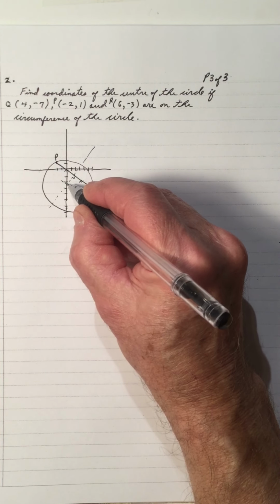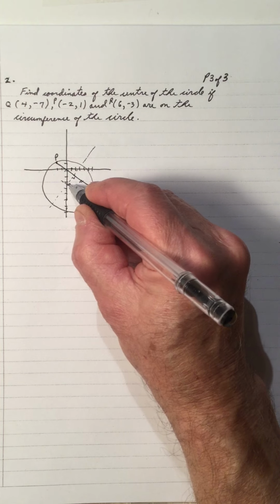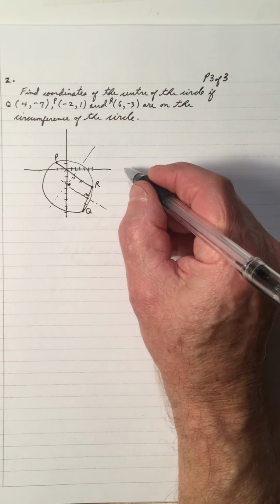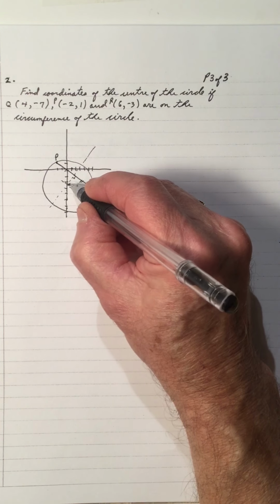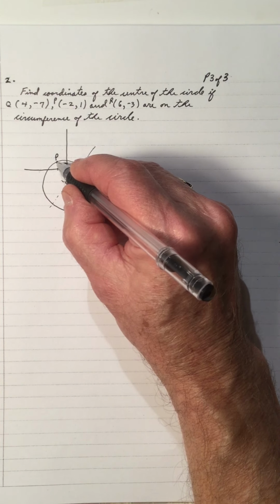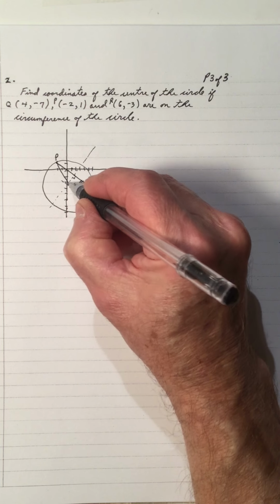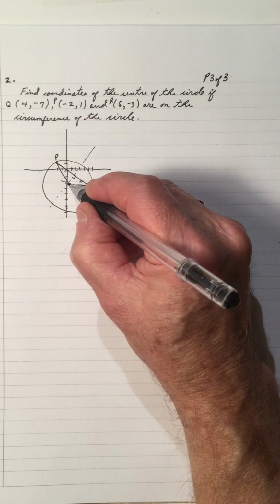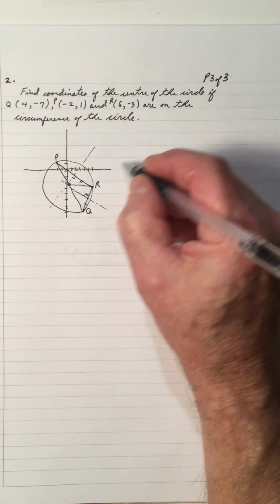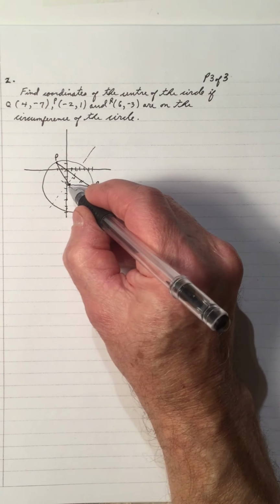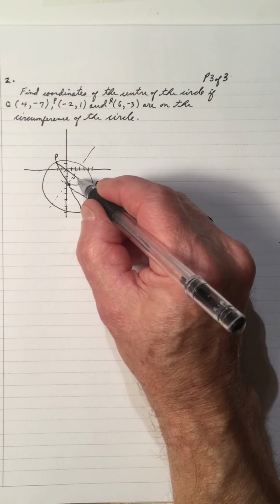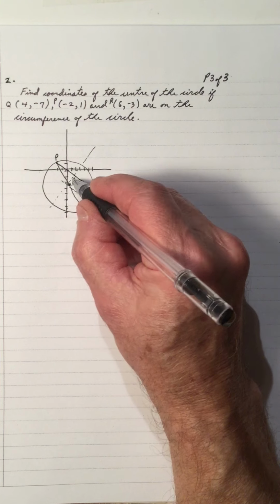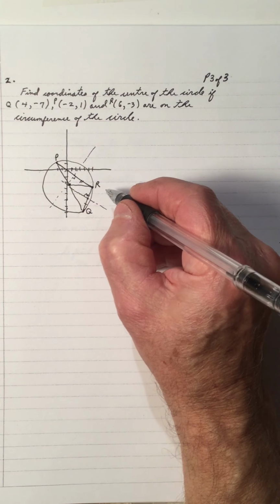So the point right here, where those two perpendicular bisectors meet, is the center of the circle. And the reason is, if this is the point, then this is the radius of the circle, this is the radius, and this is the radius. So these are all radii, and this is the center. If a point is on the perpendicular bisector, it's equidistant from the endpoints of the segment.